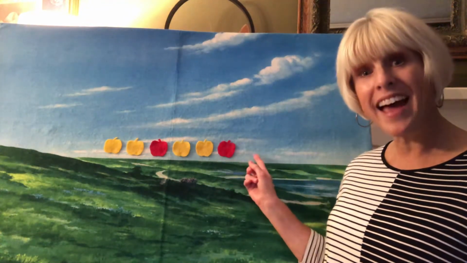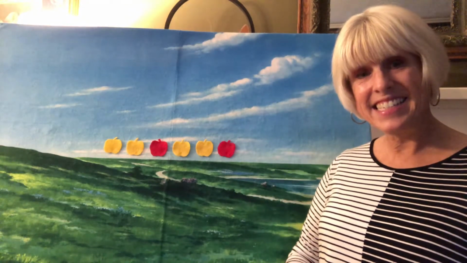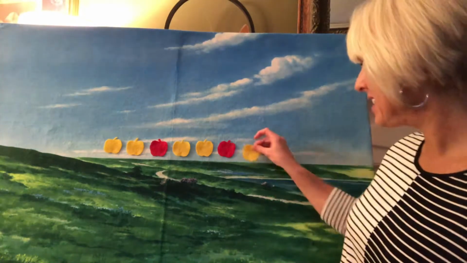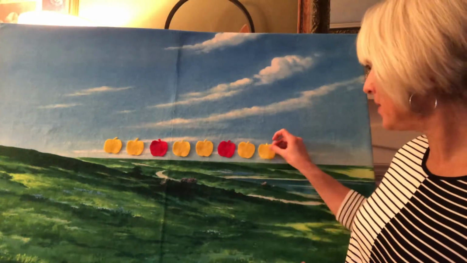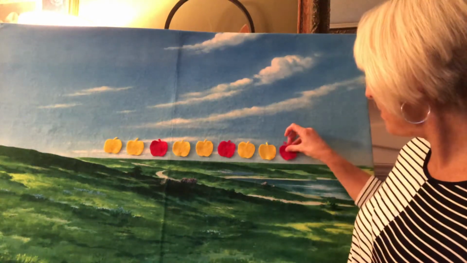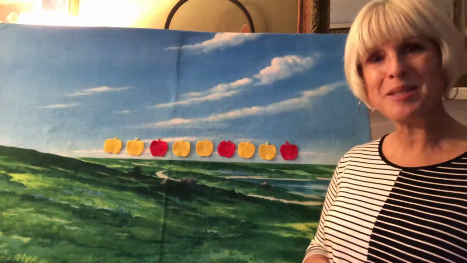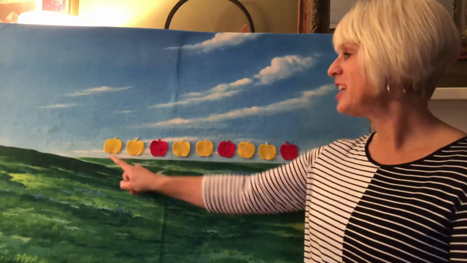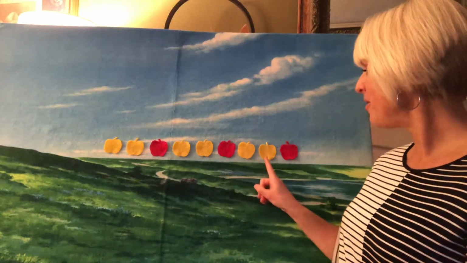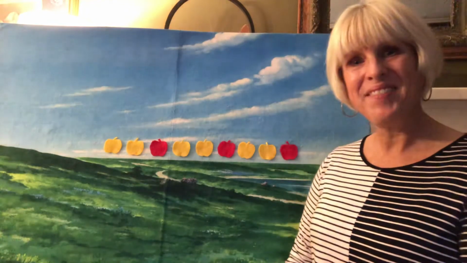What should come next? Did you guess 2 yellow apples? You're right. 2 yellow apples and then a red apple. Let's read this one together. Yellow, yellow, red. Yellow, yellow, red. Yellow, yellow, red. Very good.